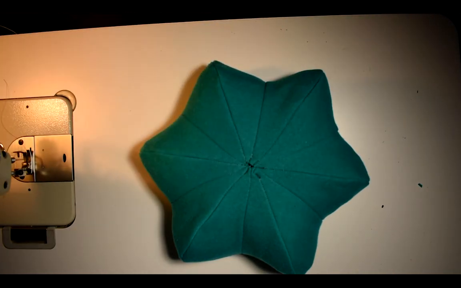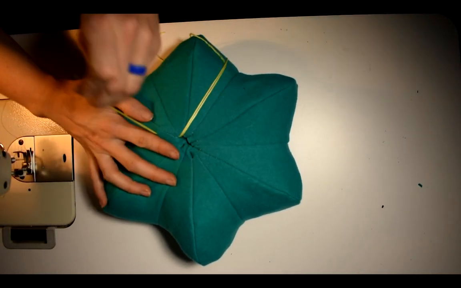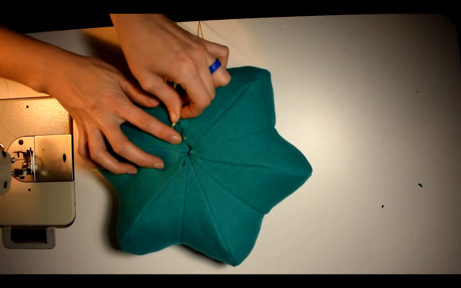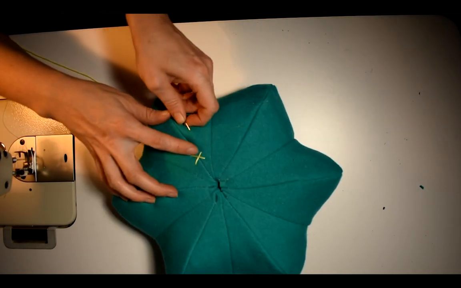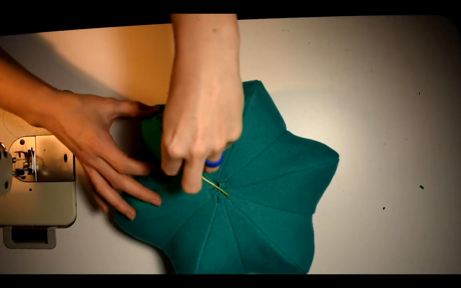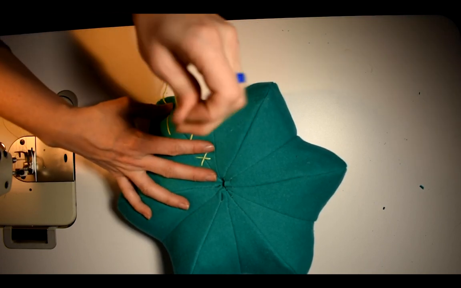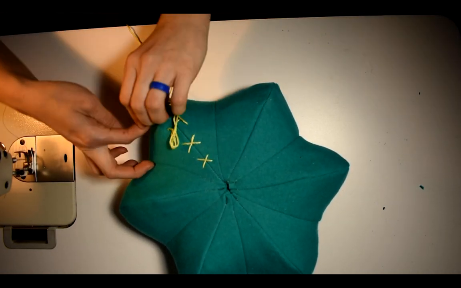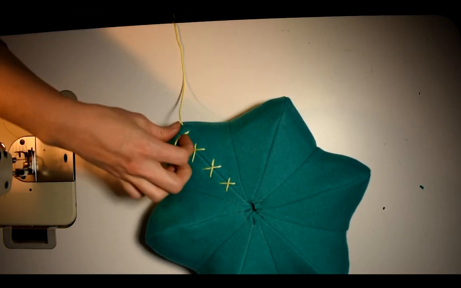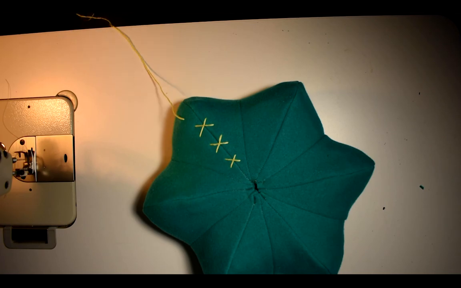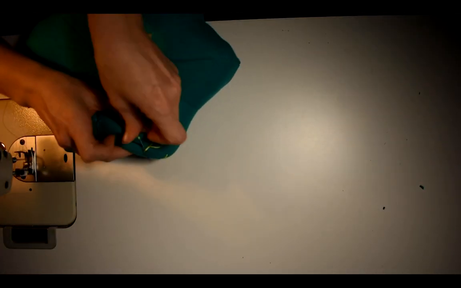Grab a color of embroidery floss that would stand out against the color that you're using. For this, I'm going to use a bright yellow. These are going to be the spines of the cactus. I'm simply going to follow the pointy seam of each part of the cactus. It kind of looks like a star, so I'm going for the star points. And I'm basically just making a series of X's down this seam. This is going to be the spines of the cactus, and that will really give it that cactus vibe.